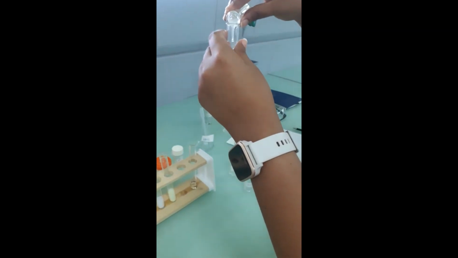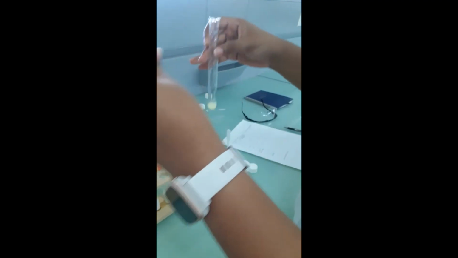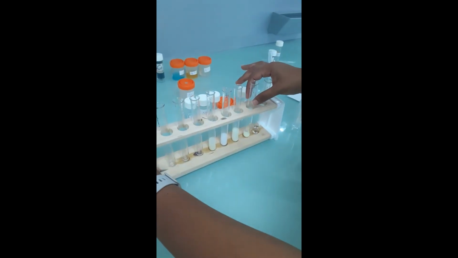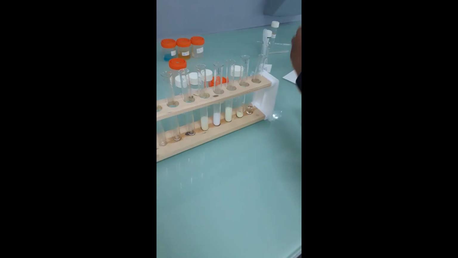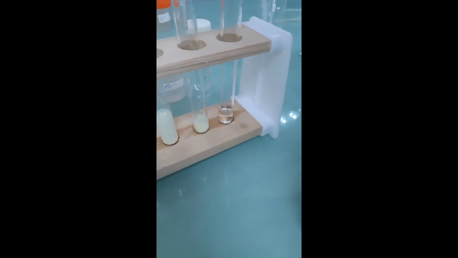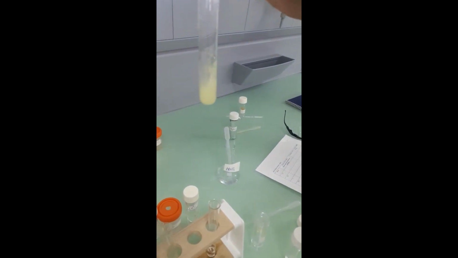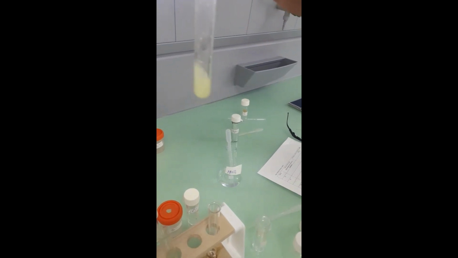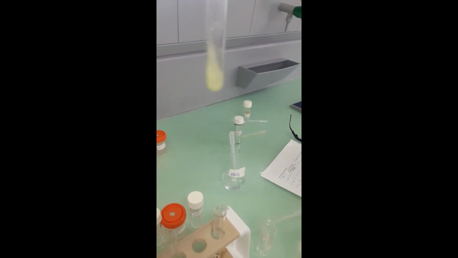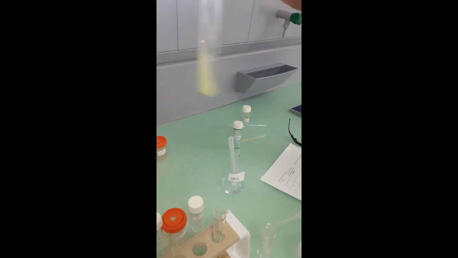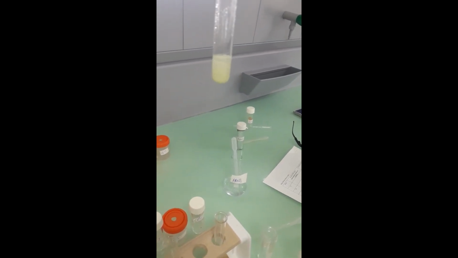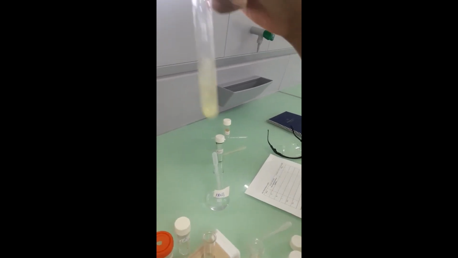Now we're going to divide the bromide into two. And we're going to add ammonia to one part. Yes, and then we'll add nitric acid to the other part.